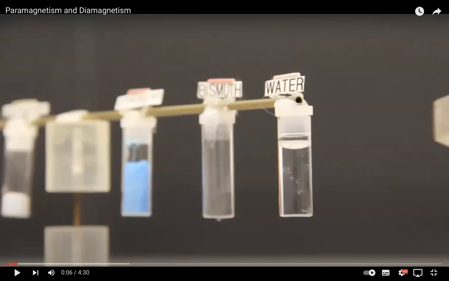For example, you're able to see different elements present there, right? Water, bismuth, and other things. If water is there, what do you think will happen when the magnet is taken closer to water? Attract, repel, or nothing will happen? At least guess.